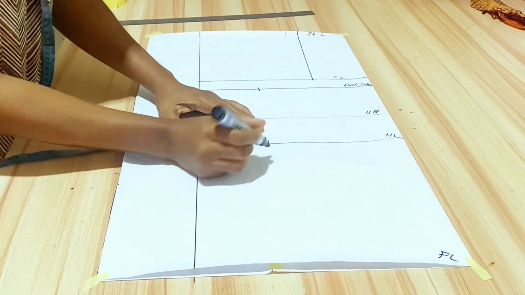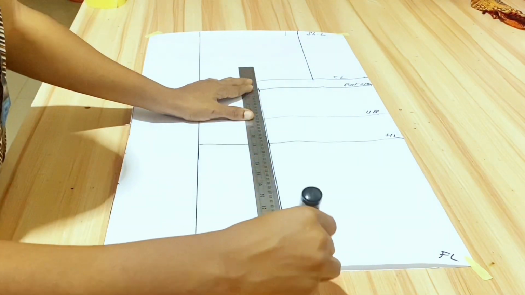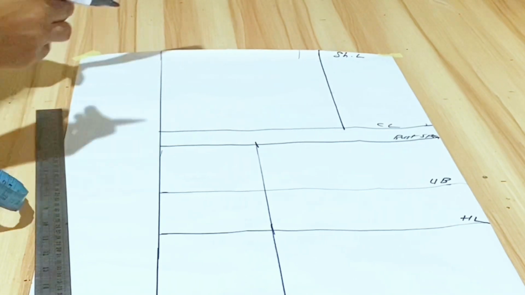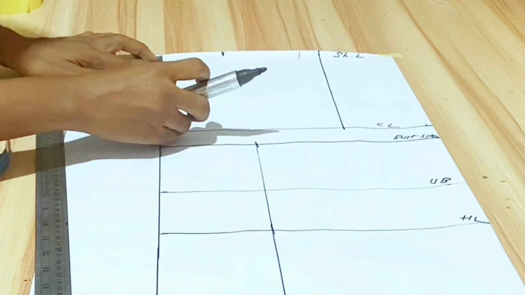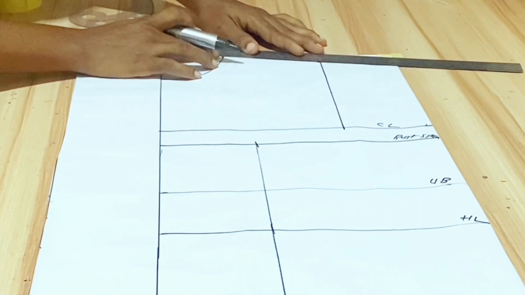Place on the nipple line, waistline and full length. Connect with a straight line. Mark the neck width as 3 inches, neck depth 3 inches. Draw the neck curve. Rule the shoulder slope.